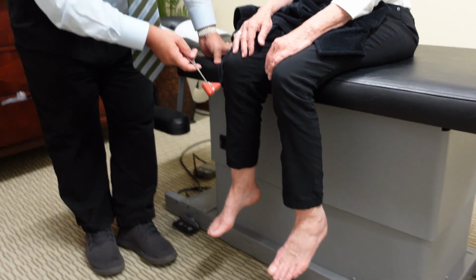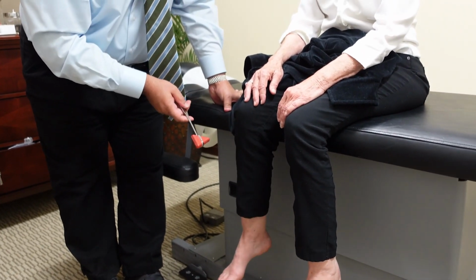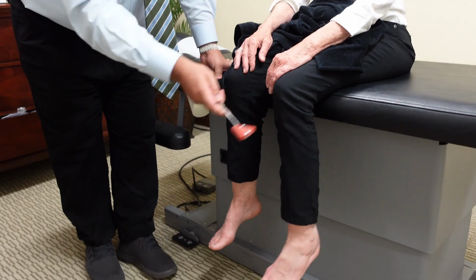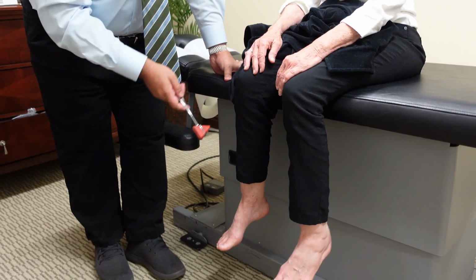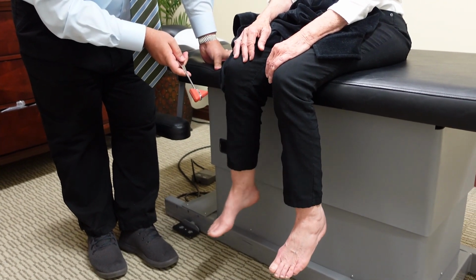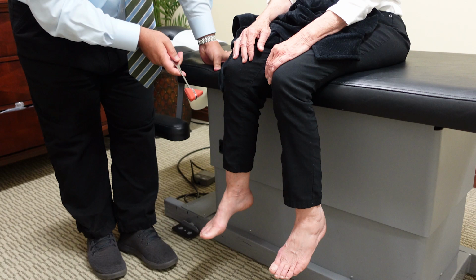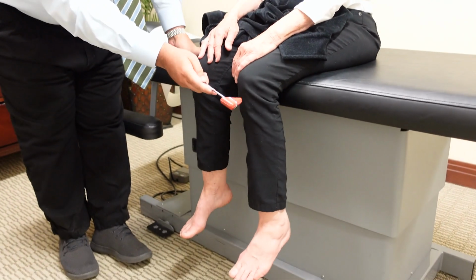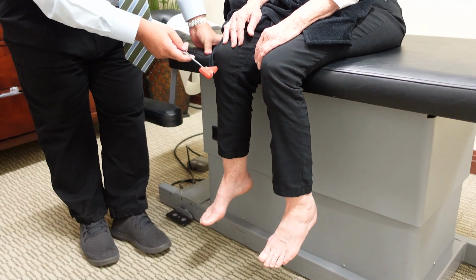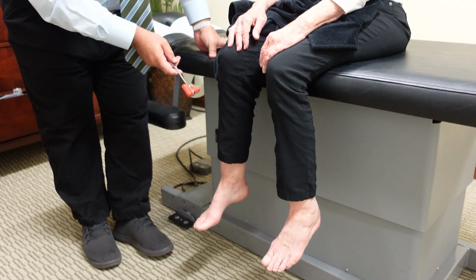So we call these pendulum reflexes. You can see how they keep swinging? They're not supposed to do that. When you look at her patellar reflexes, she's got this pattern of pendulum reflexes. When there is cerebellar dysfunction, there's a pattern of hypotonia.